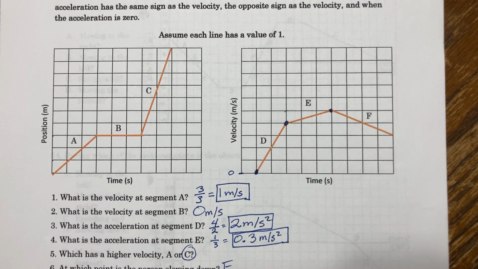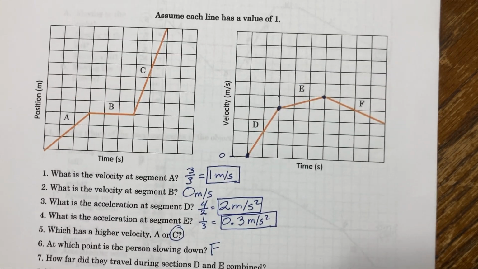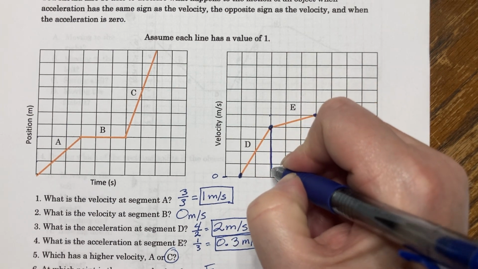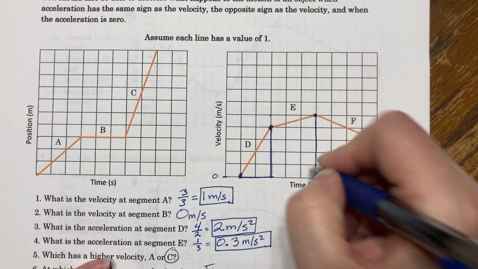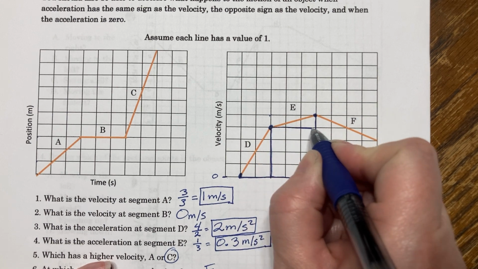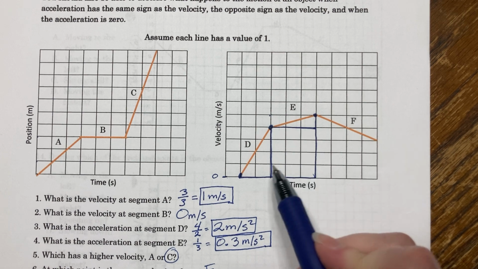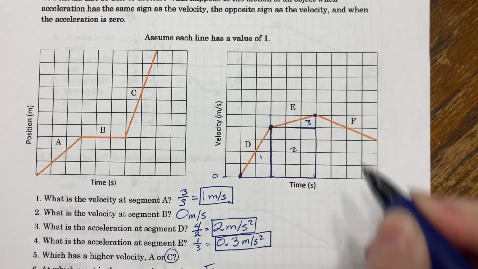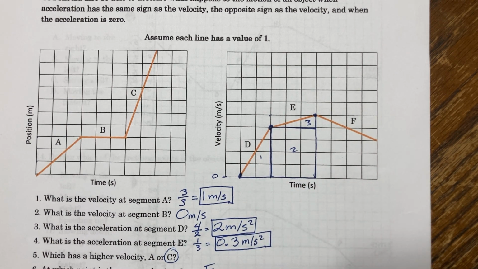And then 7, how far did you travel during D and E combined? I'm going to use the graph for this. So you want to take these sections, break it into shapes that you know how to find the area of. If you remember how to find the area of a trapezoid, feel free to use this whole thing. If you don't, just break it into 2 triangles and a rectangle. That's what I would probably do. So you have 3 areas here. So we're just going to have 1, 2, 3. So the area of 1 is it's a triangle.